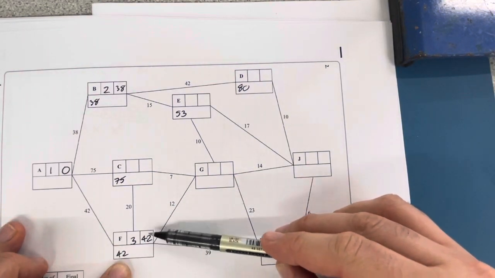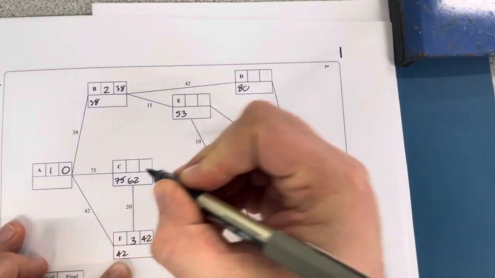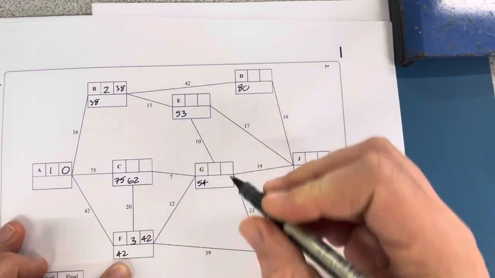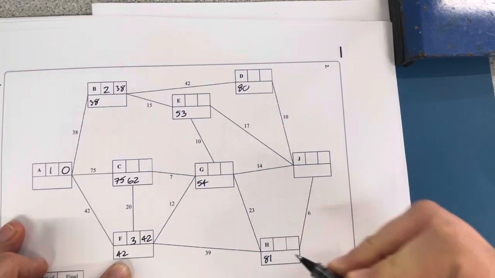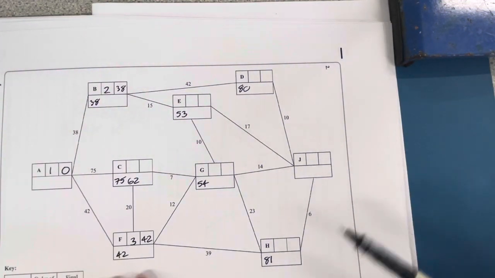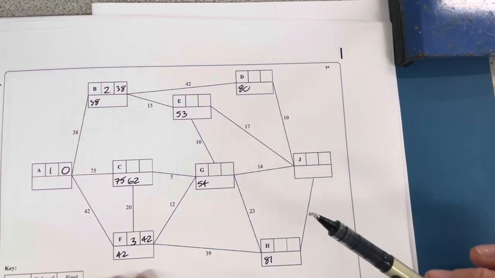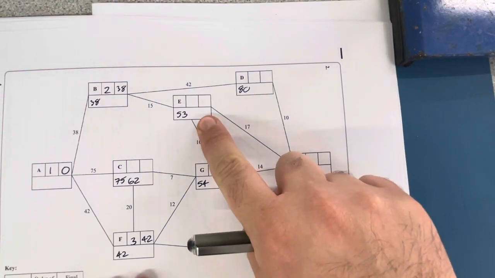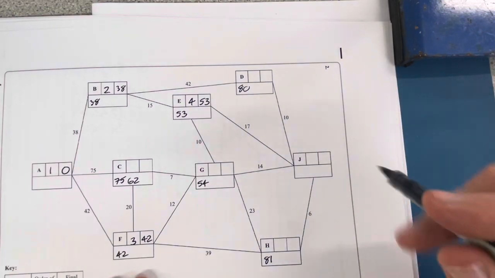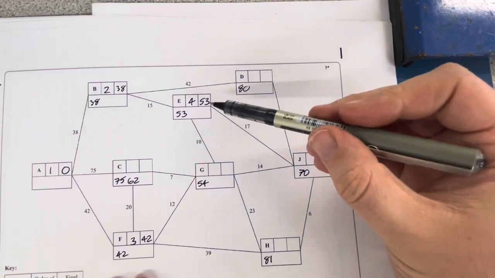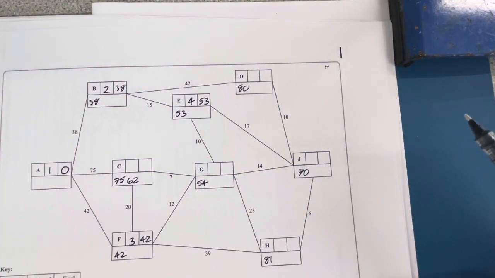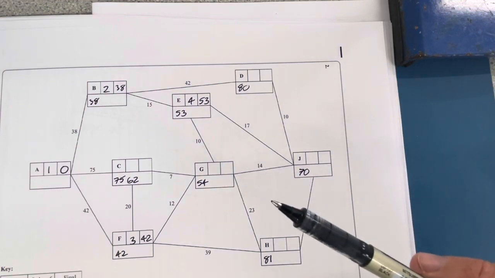Update the adjacent nodes. So 42 plus 20 is 62, so that does replace the 75. Don't cross it out. 42 plus 12 is 54, and 42 plus 39 is 81. Now the adjacents are updated. We again look at all of the nodes in the network, and we choose the smallest temporary label with no permanent, which is this one. So that gets a 4 there with a 53. Update the adjacents. 53 plus 17 is 70, and 53 plus 10 is 63. You don't have to write it down because 54 is smaller than that. So that's all the adjacents updated.